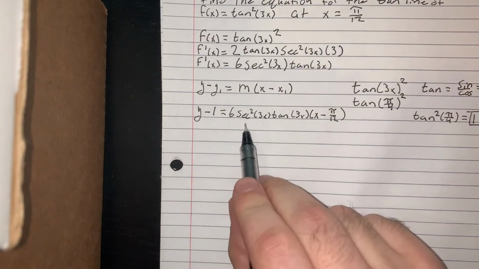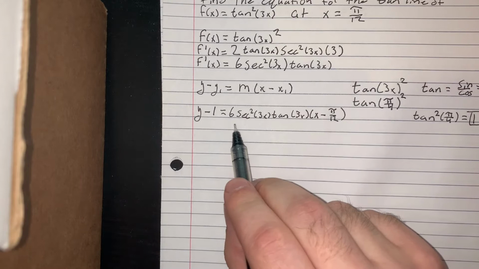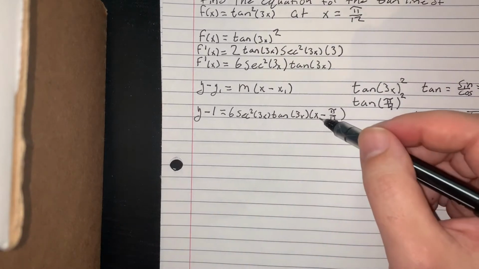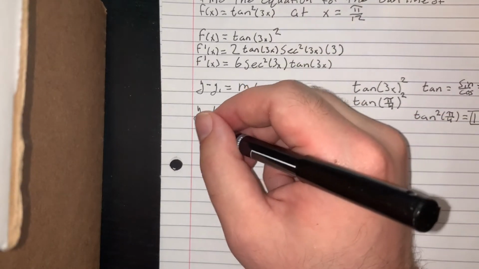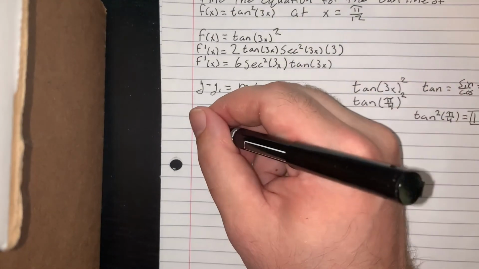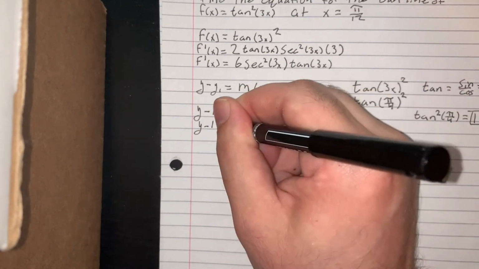Now, what we're going to do is multiply this into here, and we're going to eventually move this 1 over. So let's do it one step at a time.